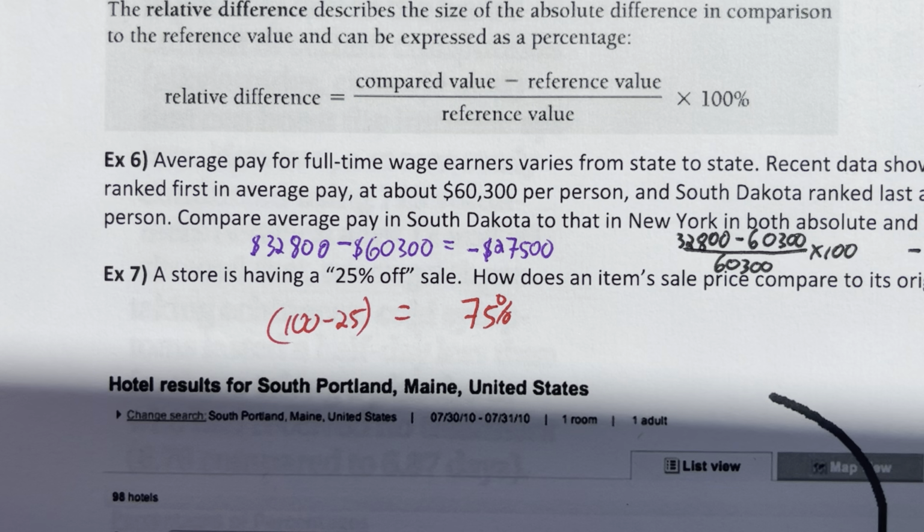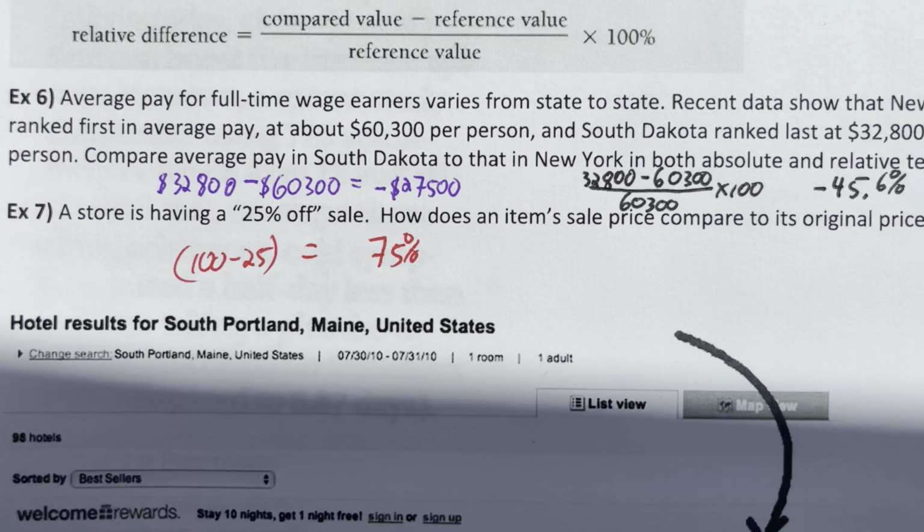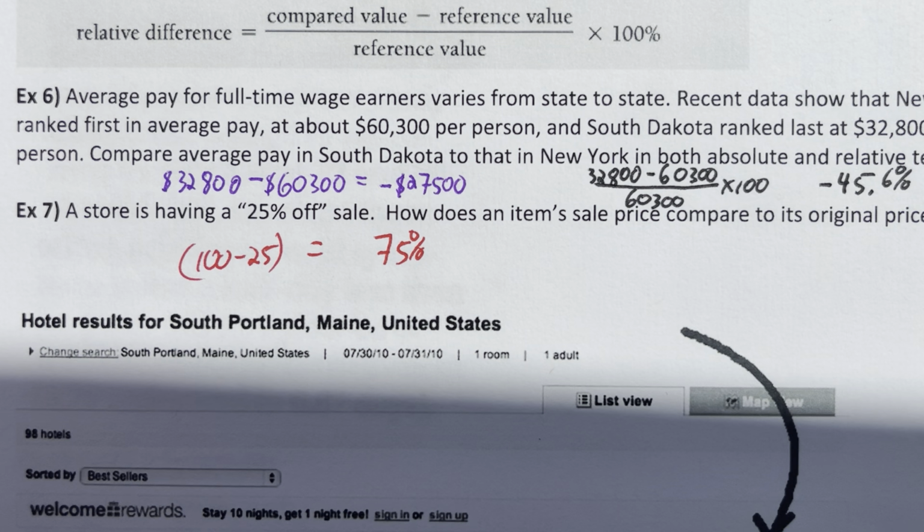All right, for the relative, we're going to do the same thing. We're going to do 32,800 minus 60,300 divided by 60,300 times 100. And South Dakotans make 45.6% less than people in New York.